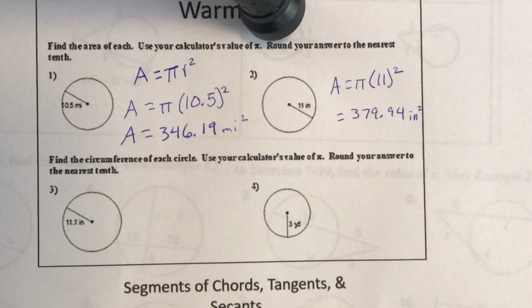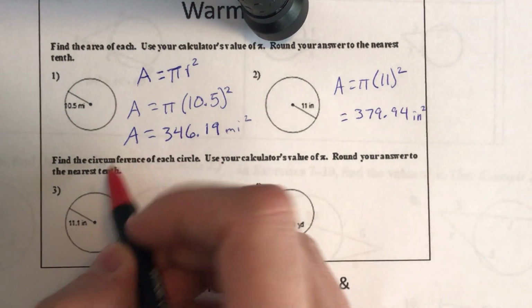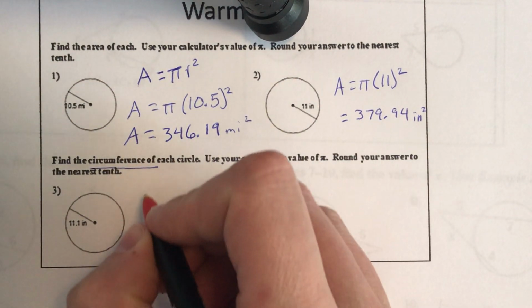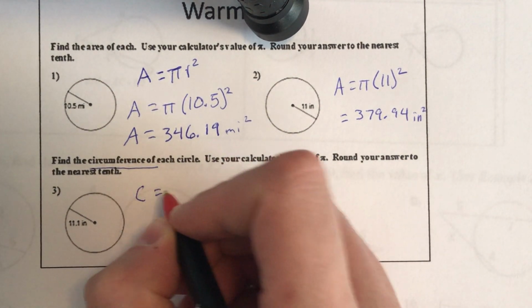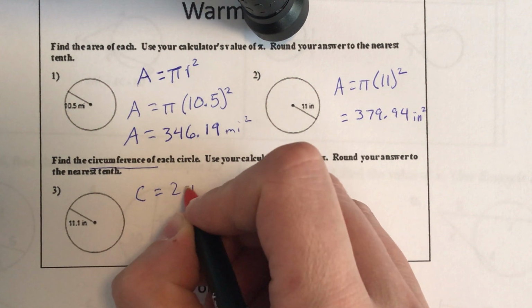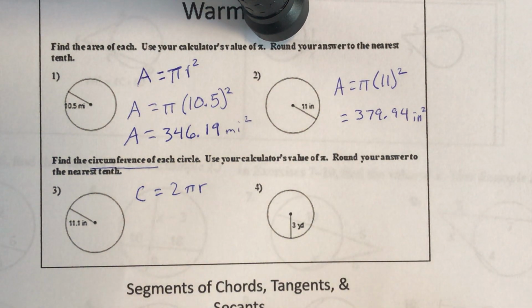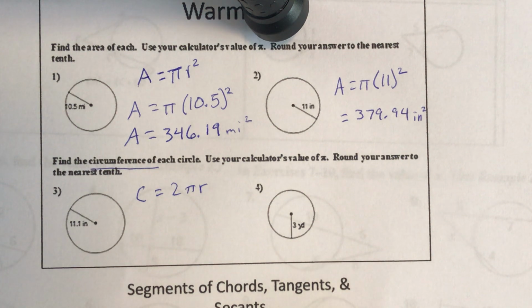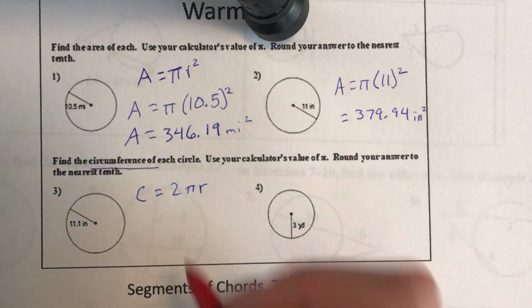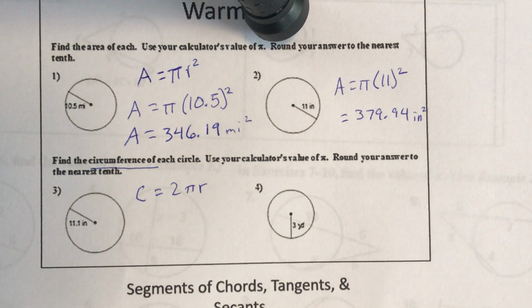Below, it's now asking for the circumference. So C is equal to 2 pi r, or it's just your diameter times pi. Again, you can pause the video, try these two, and then we'll get back in a second.